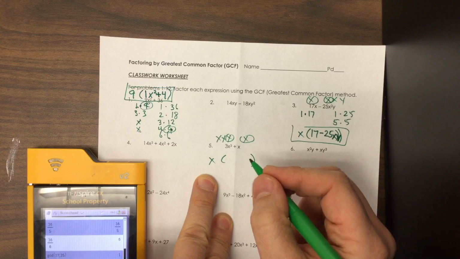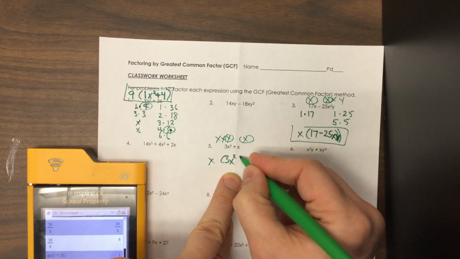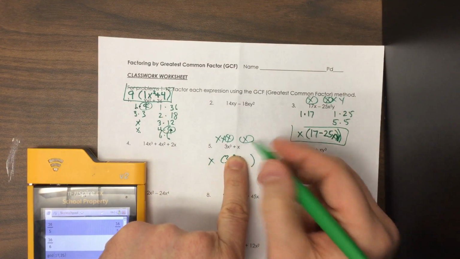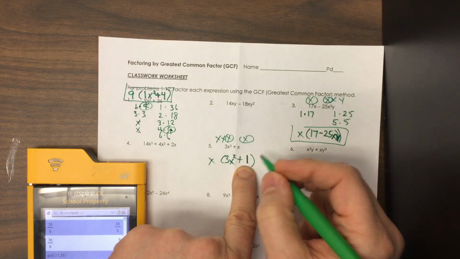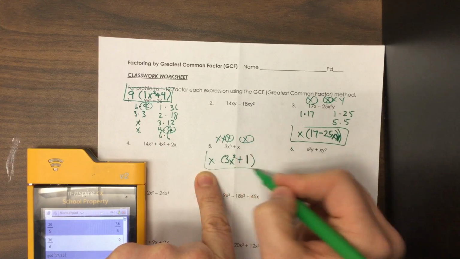What are my leftovers? I have 3x squared because I took one of them away. Now what do I have if there's nothing left? That 1 that's usually invisible, we have to write out because it's all that's left. So when you factor it out, you have x times (3x squared plus 1).